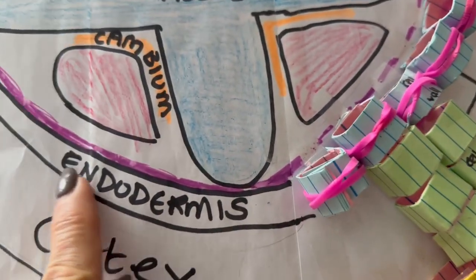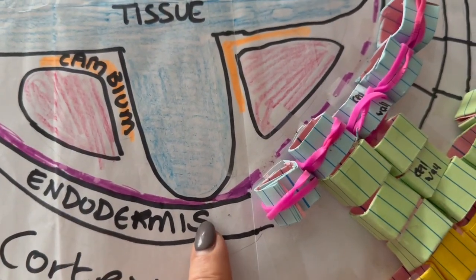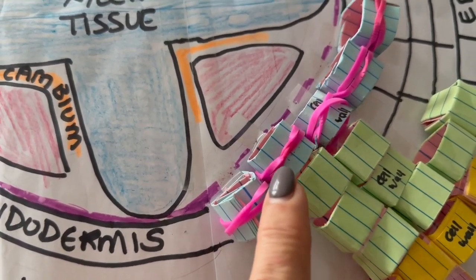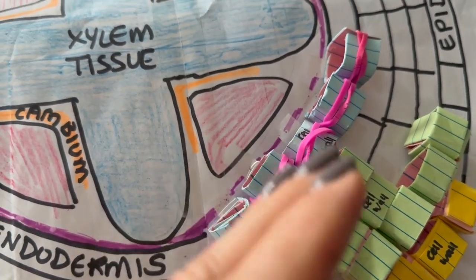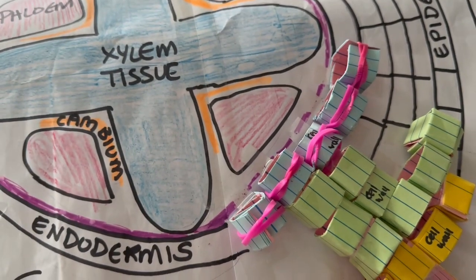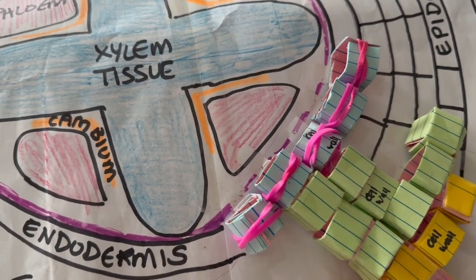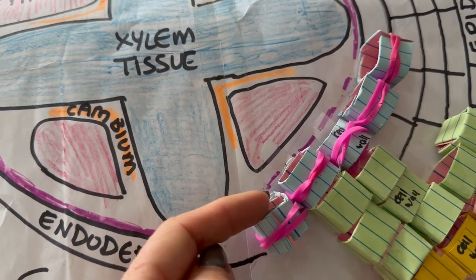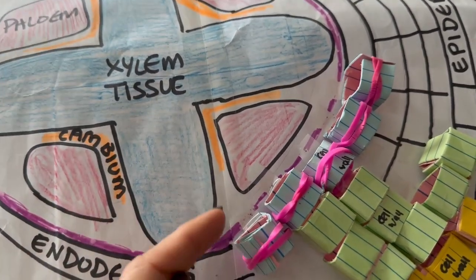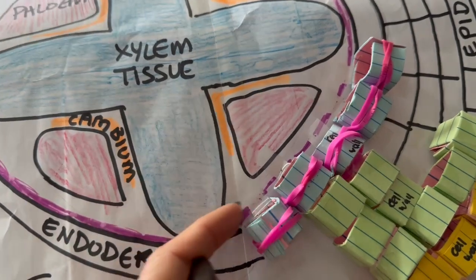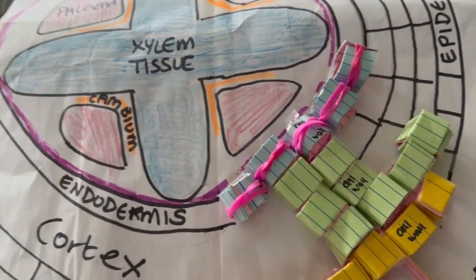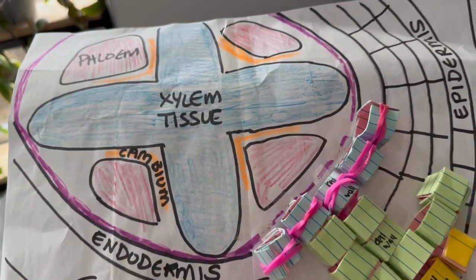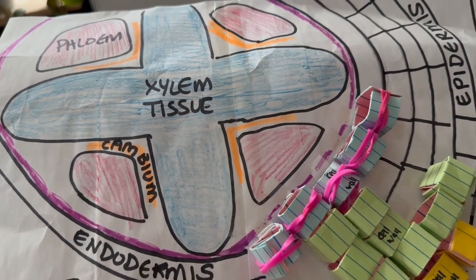So the key thing to understand is the endodermis really controls and regulates what is allowed to get into the xylem tissue. That's all you really need to know. All you need to then say is it then enters the xylem tissue. You don't need to know any kind of routes across here. It will be apoplast and symplast route again, but you just need to say that it then enters the xylem tissue.